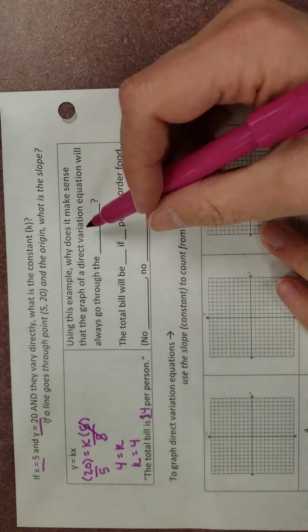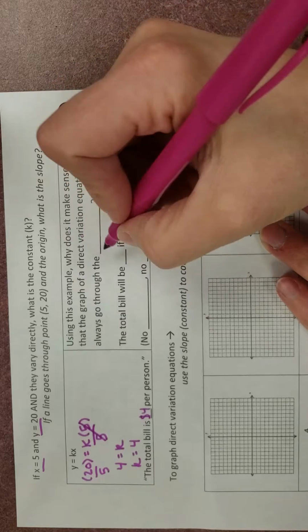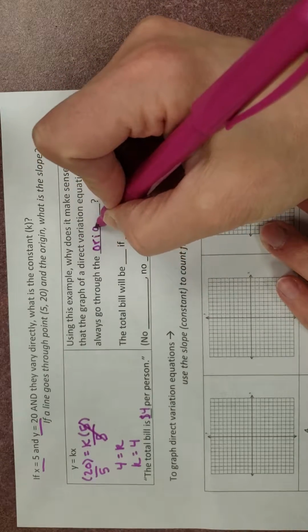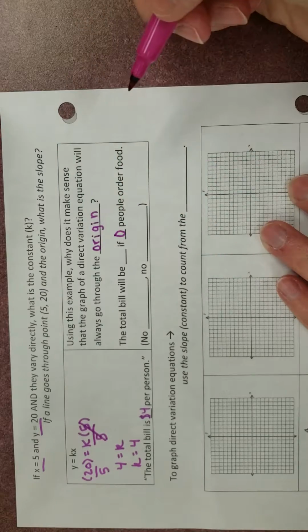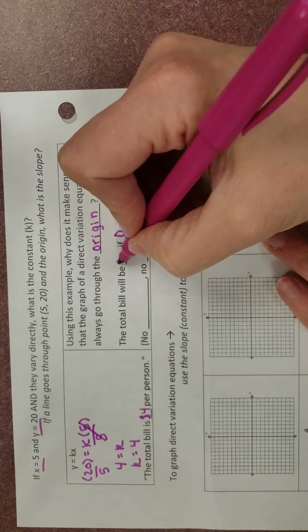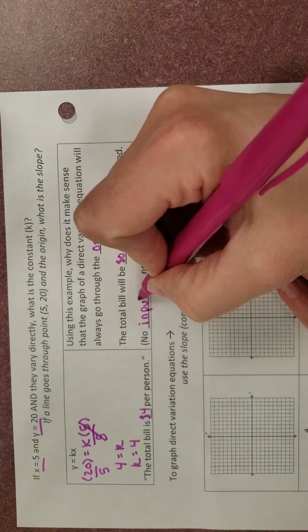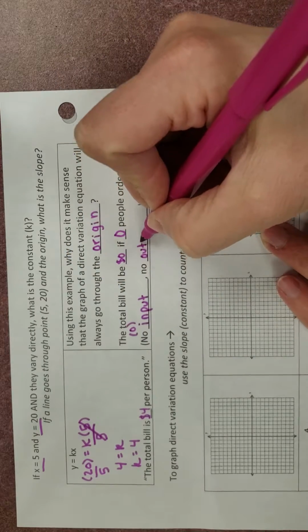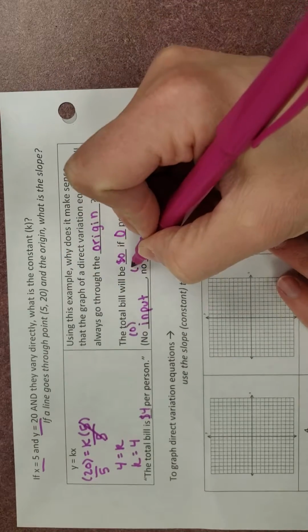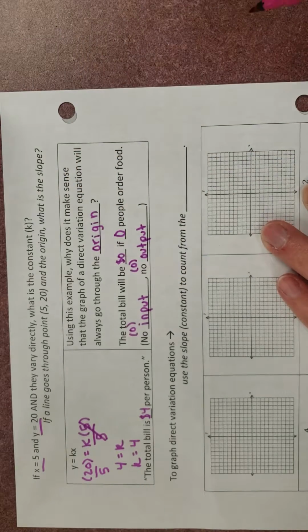So using this example, why does it make sense that the graph of the direct variation will always go through the origin? Well, what if 0 people order food? Yeah, no money. So if 0 is the input, then the output is 0. That could be worded a little better there.